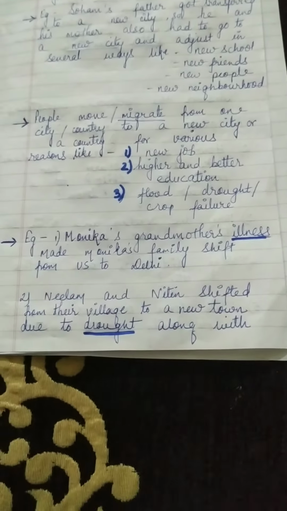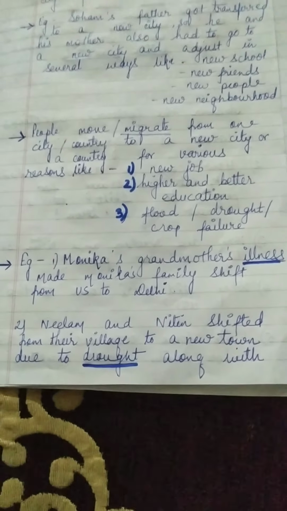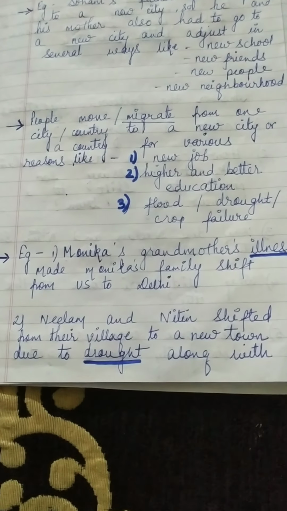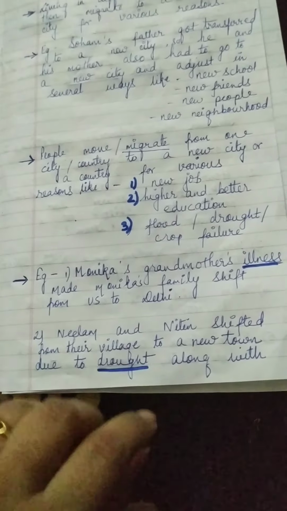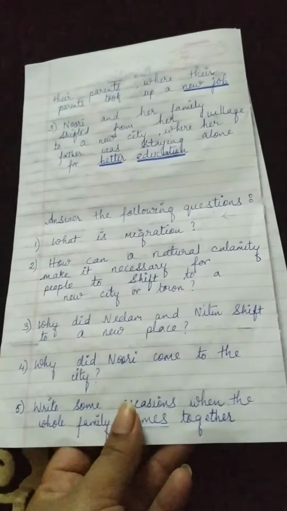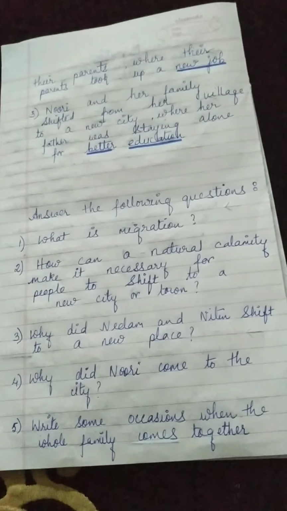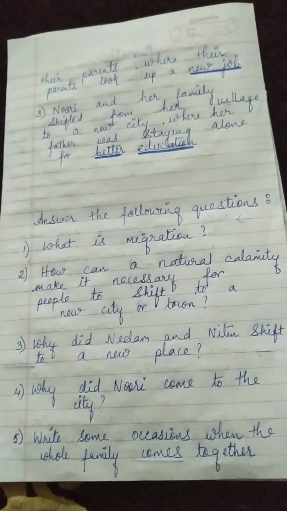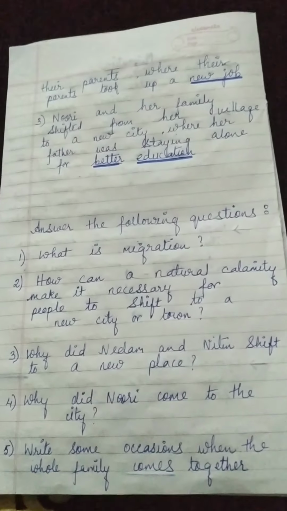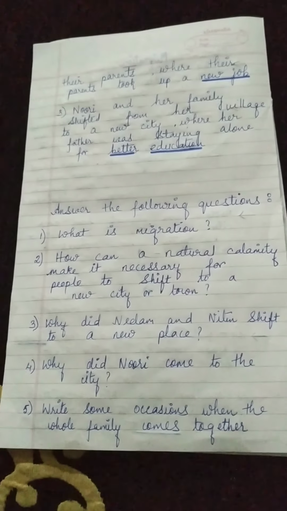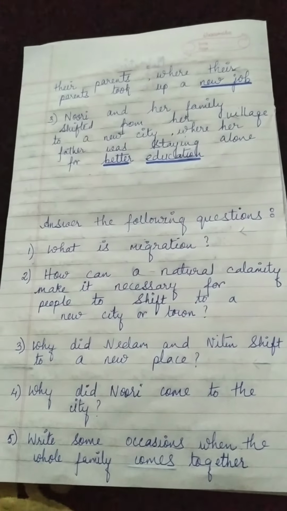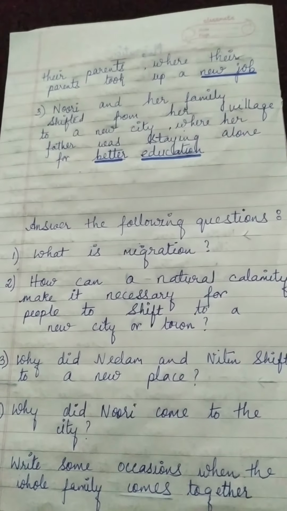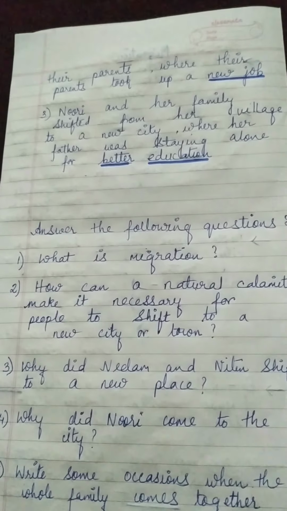Now we'll see about Neelam and Nitin. Neelam and Nitin shifted from their village to a new town due to drought. Now what is drought? Drought is lack of rainfall for some period of time, which leads to the death of vegetation and livelihood. Okay, so people also shift due to natural calamities like drought.